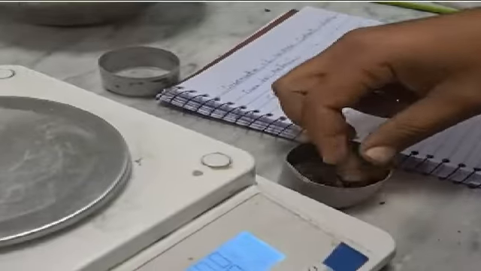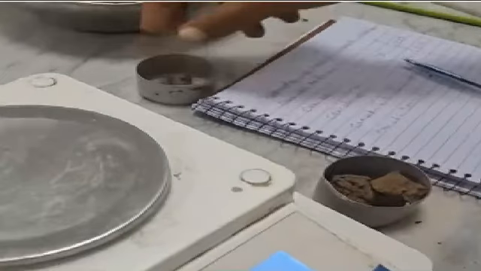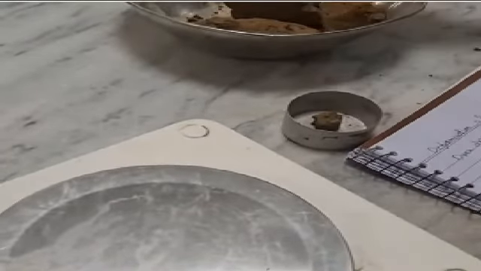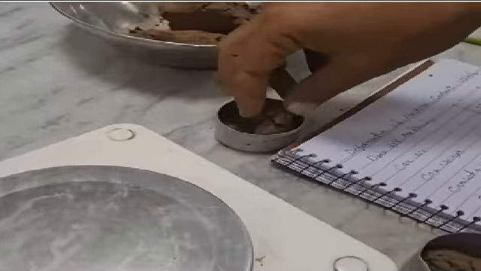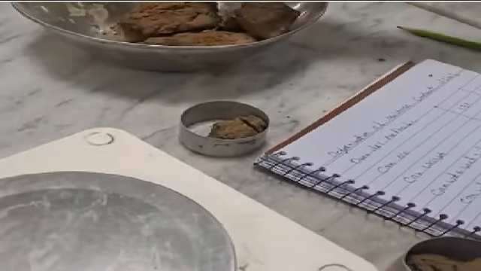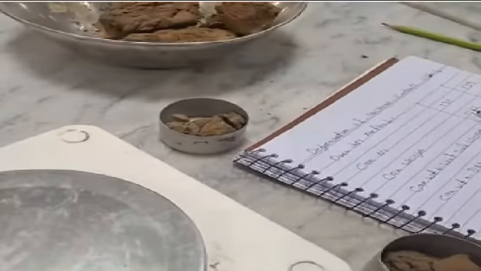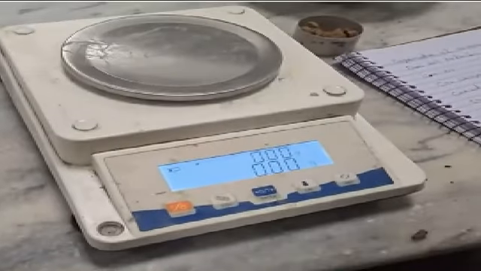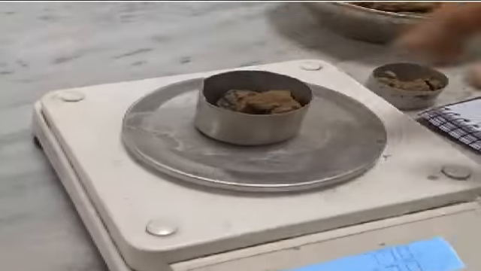Now we are adding the soil to it. I'll give you a few precautions regarding the soil at the end of the video. Here we use the hand to take out the soil, and we fill the container at least half level, up to two-thirds level of the container.